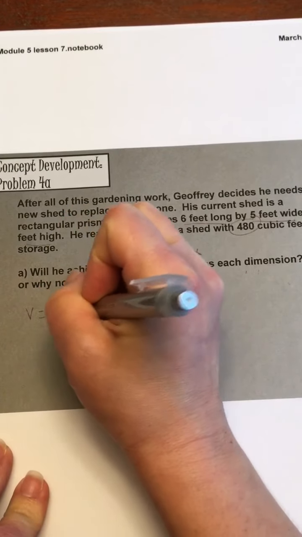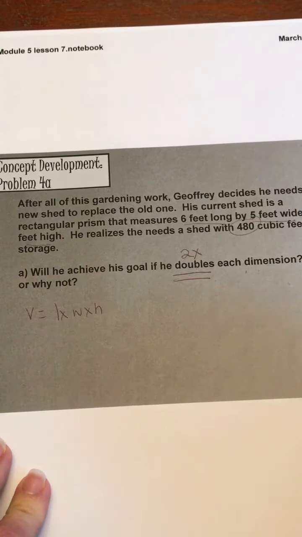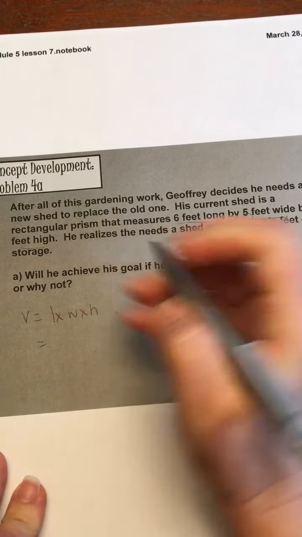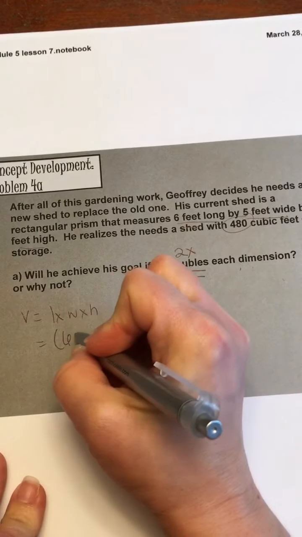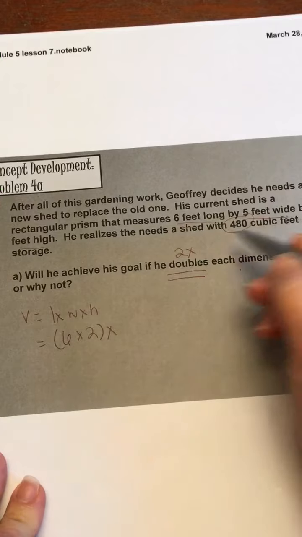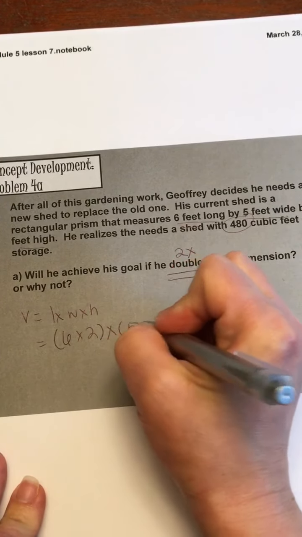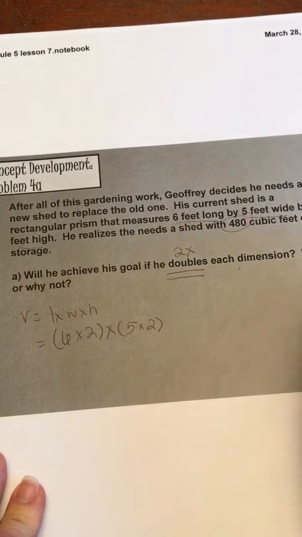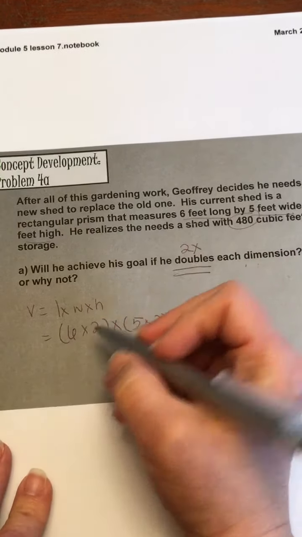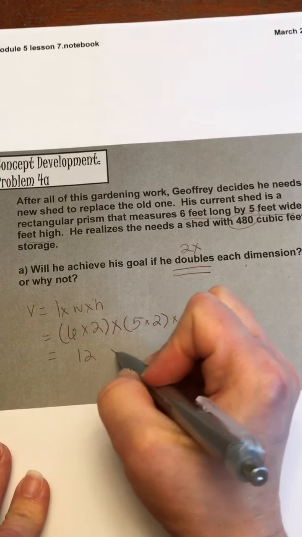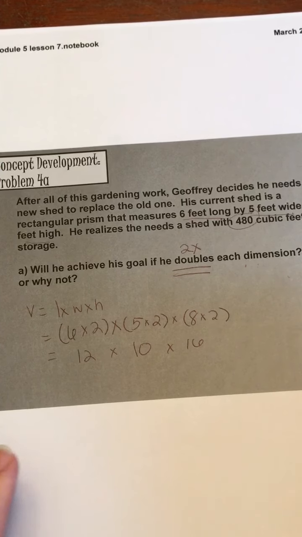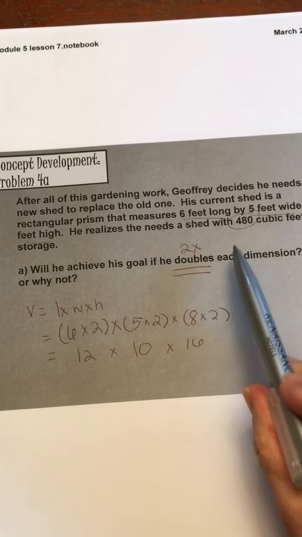So volume equals length times width times height. It wants to know if I double each of these. So my first one is 6 times 2. The next one would be 5 times 2, because I'm doubling each measurement. And then finally I have 8 times 2. The order of operations tells me I have to do what's in parentheses first. So 12 times 10 times 16. Okay, so am I going to have 480 cubic feet?